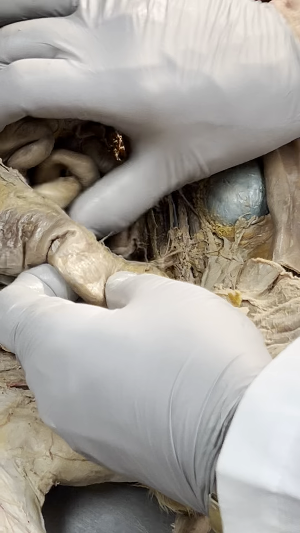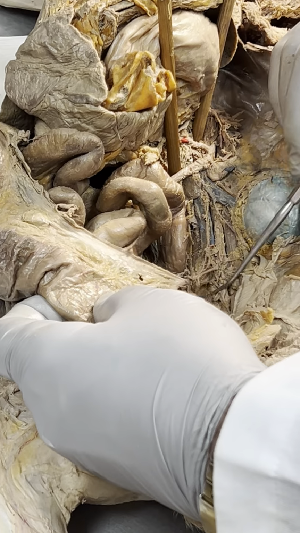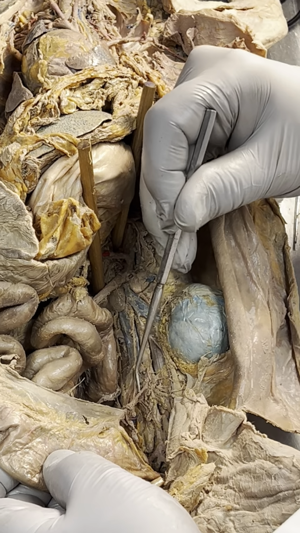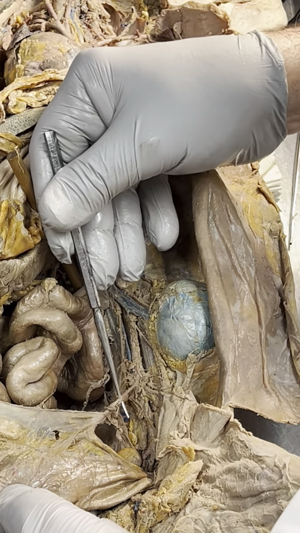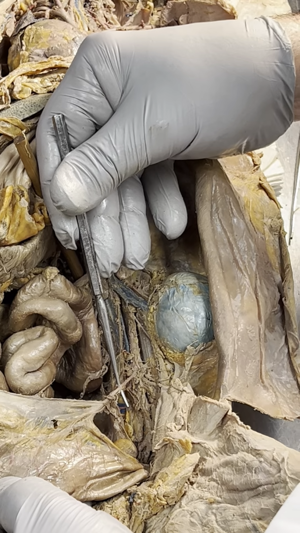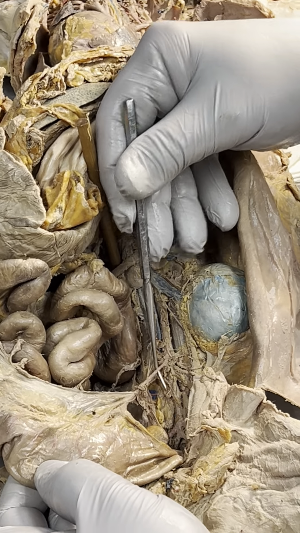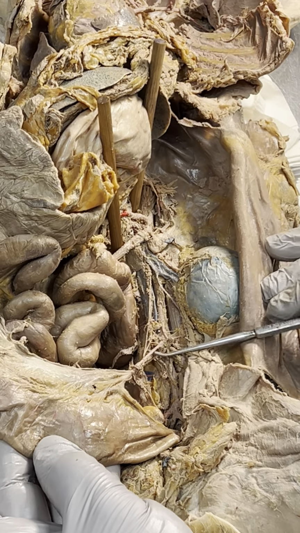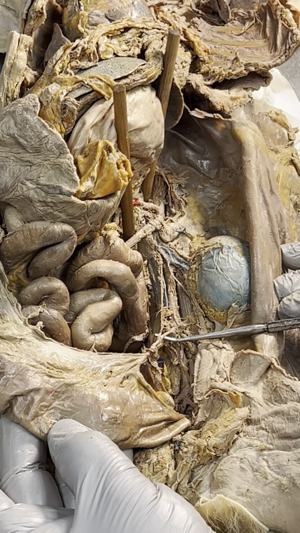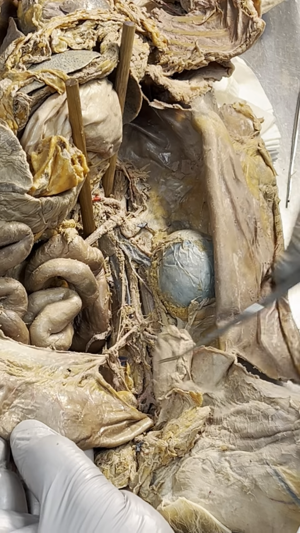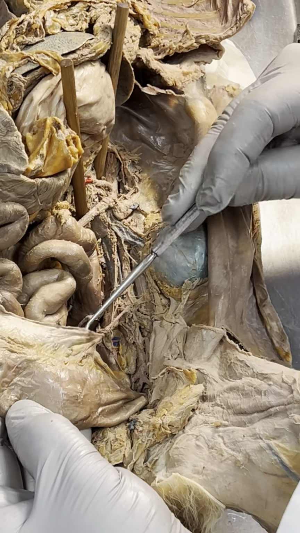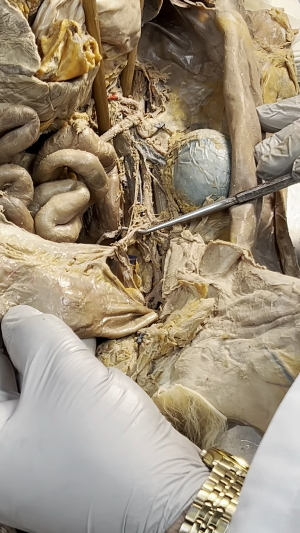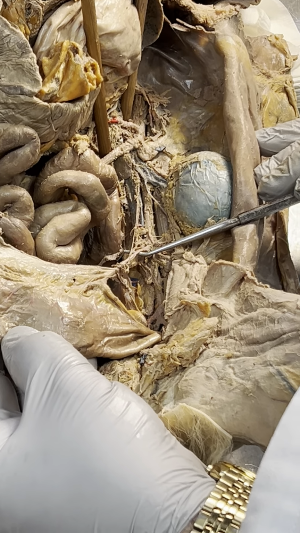So why am I wasting my time? I'm not. I needed you to see this because that is inferior mesenteric. And that is inferior mesenteric because it's going to the mesocolon. So that was one we hadn't seen yet. Now we saw it.